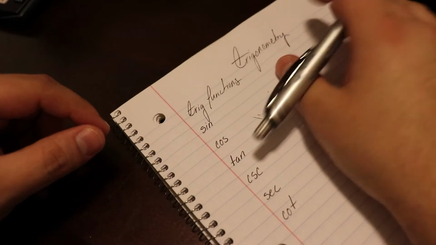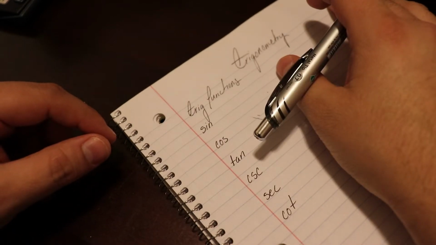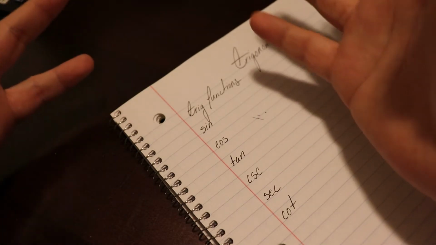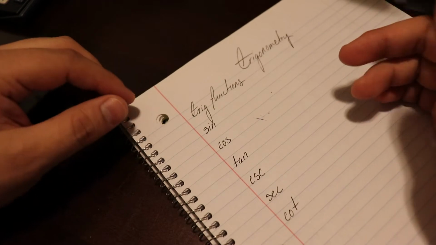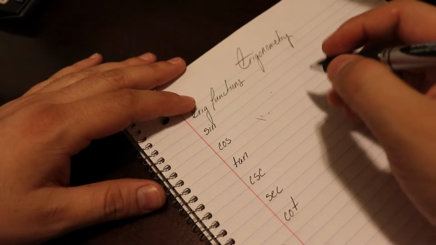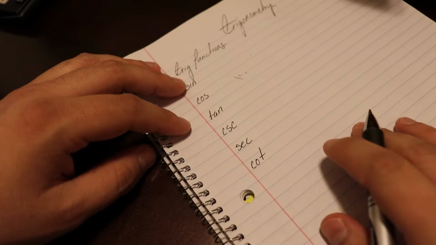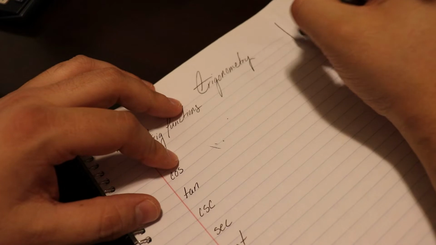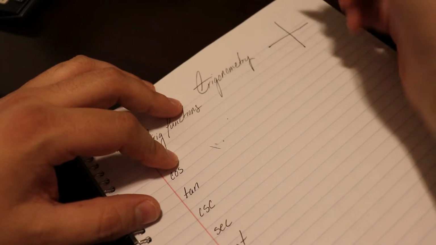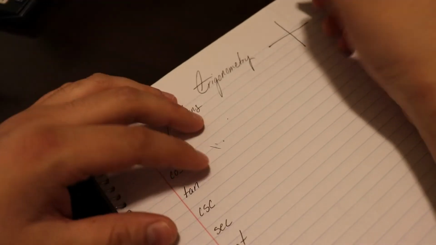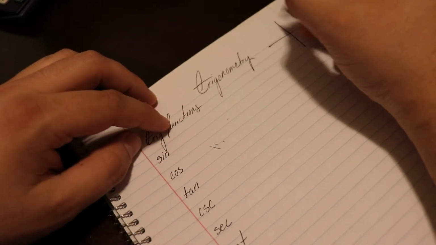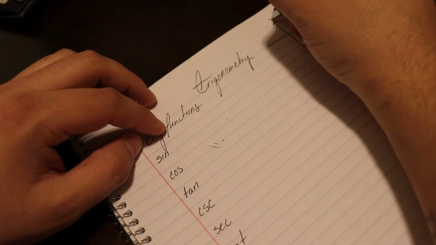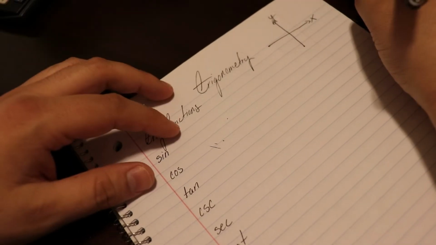The first way that we can apply them is on a rectangular coordinate system, okay? Basically that's just a way of saying the regular x and y plane, or x and y axis that everybody's kind of familiar with, right?